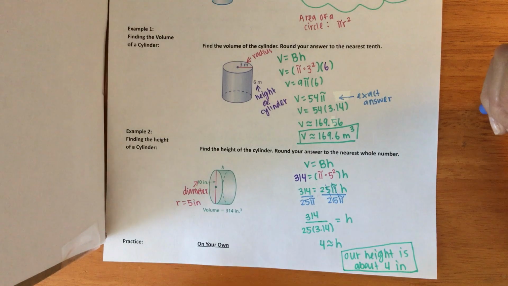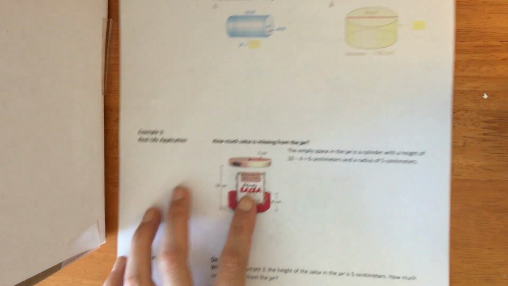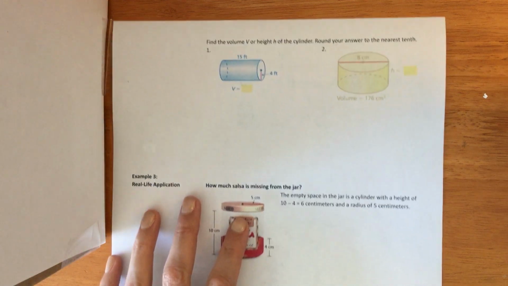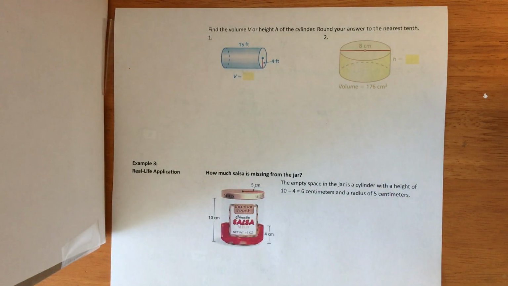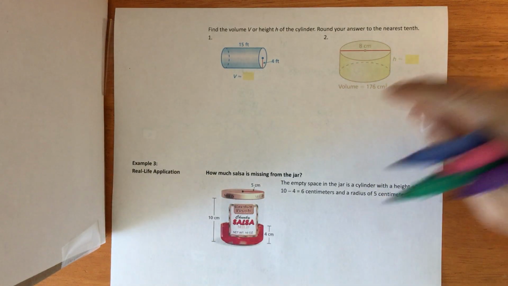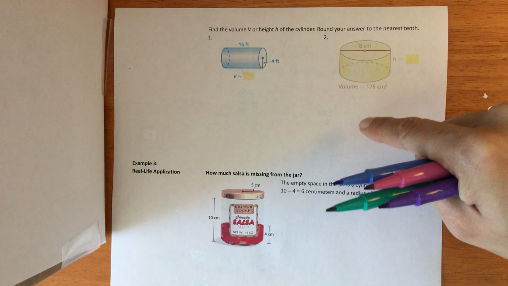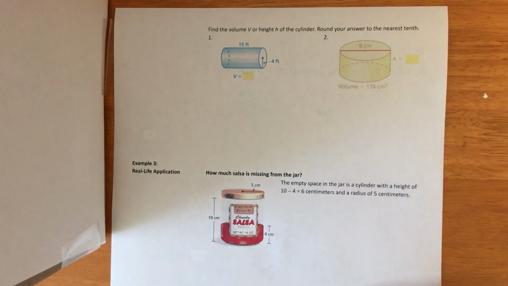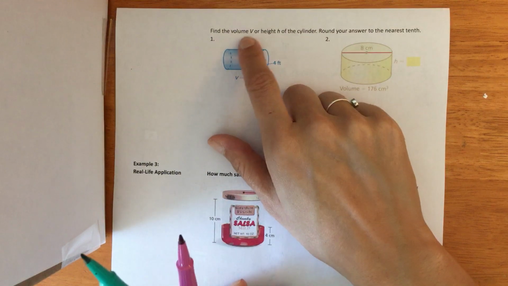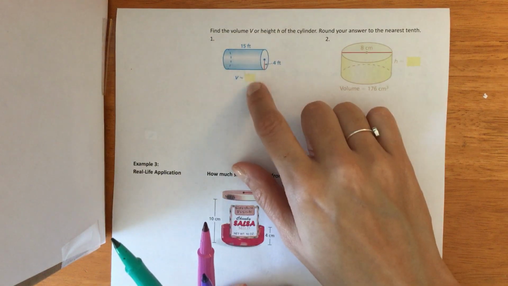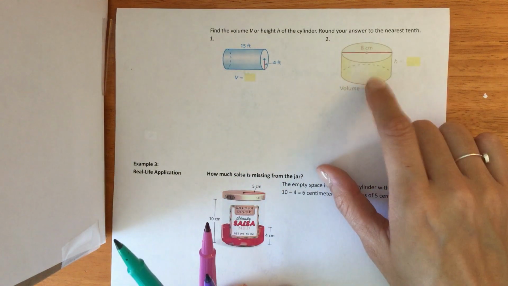Okay, I'm going to go ahead and flip it over for us. And here are the on your own practice problems that I would like you guys to do, and input your answers and your work into the Google Slides. You are solving for either the volume, which is what you're solving for here, or the height here.